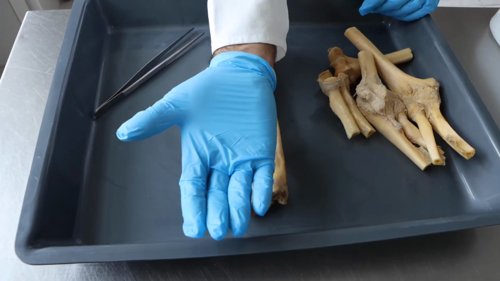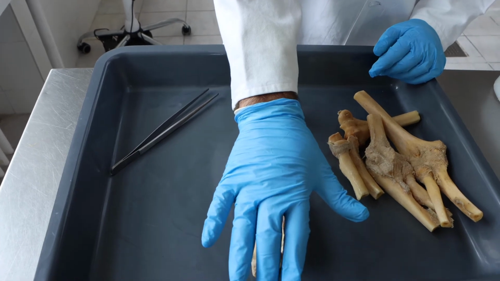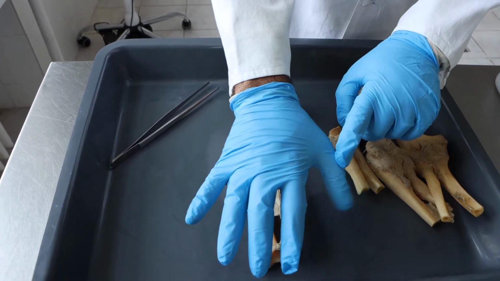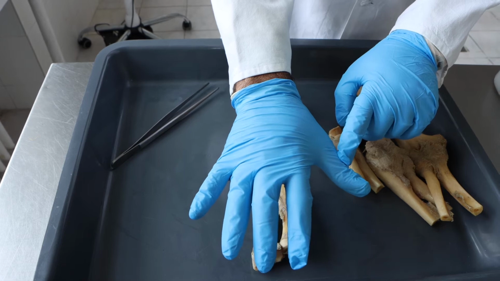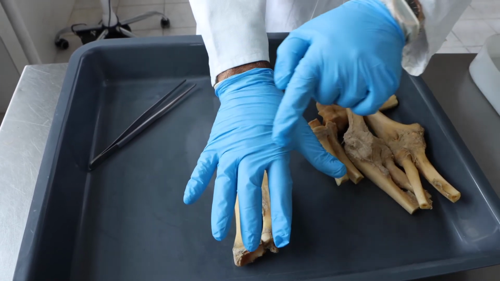But the pronation position, which is turning the hand like this, means that the thumb goes medially, and the small finger goes laterally.